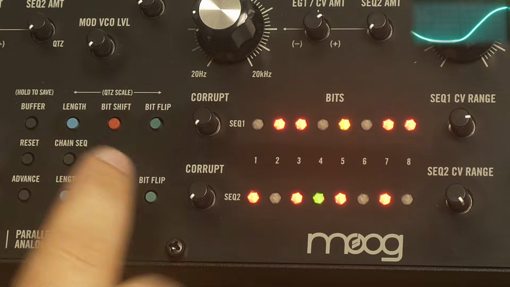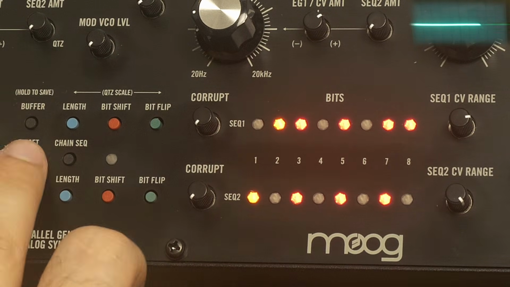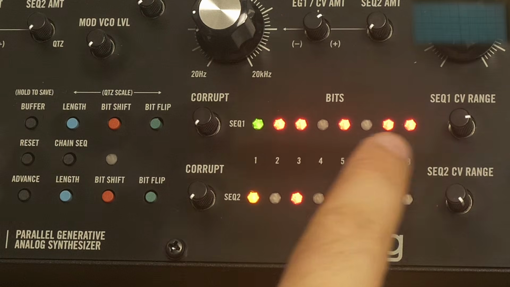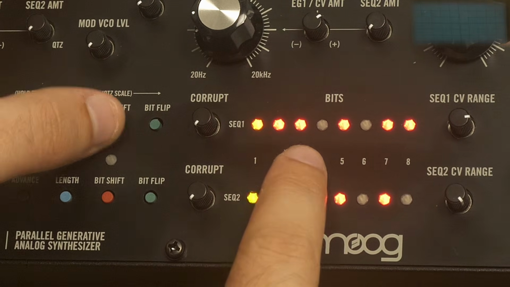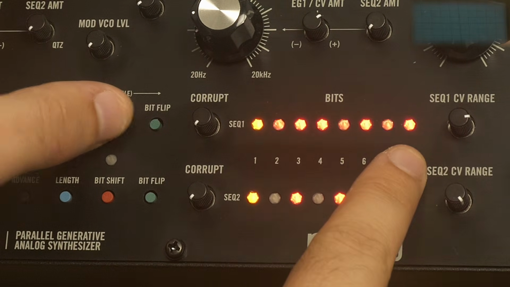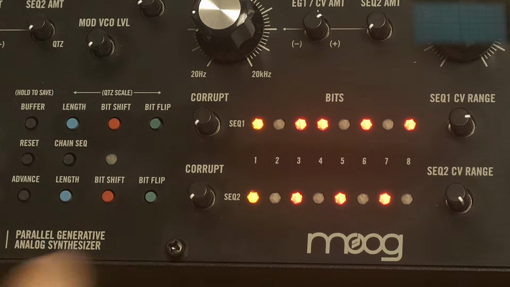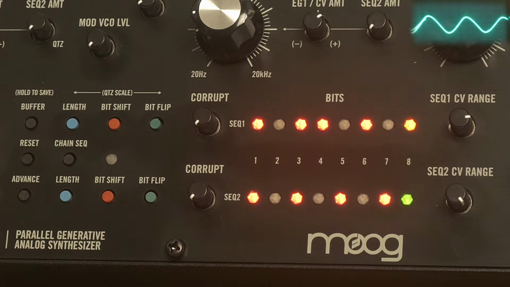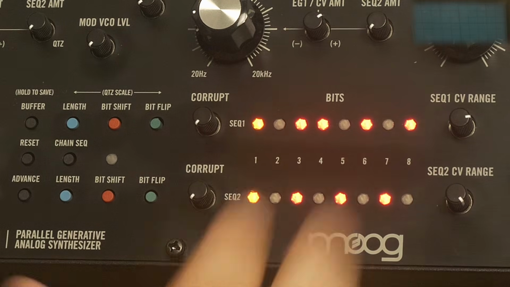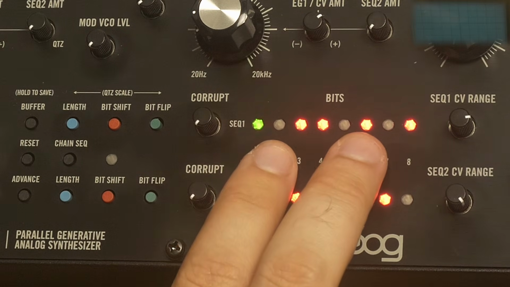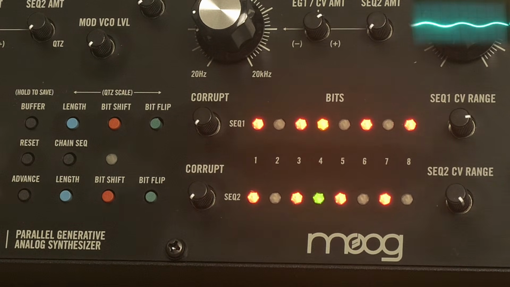And I can shift this whole sequence where it's at. So if I hit reset, this is where our notes are right now. This is where our triggers are right now, right? If I hit bit shift, everything's going to move 1 to the right, and 8 will come all the way back around to 1. That's kind of your crash course in what the hell's going on here. And it lets me explain what we're hearing with the audio.